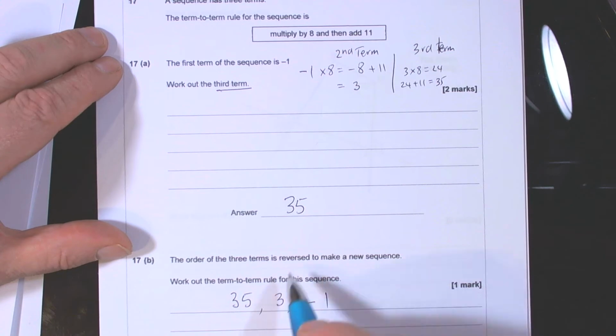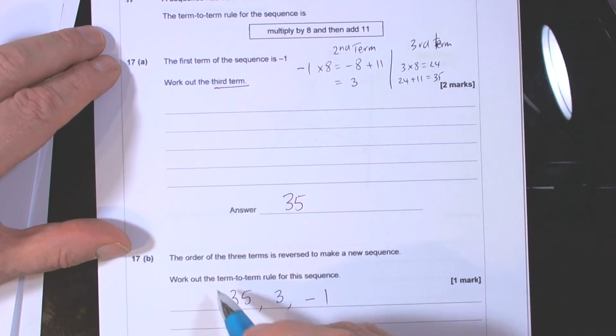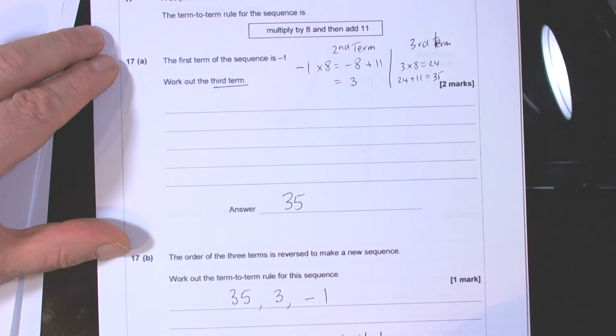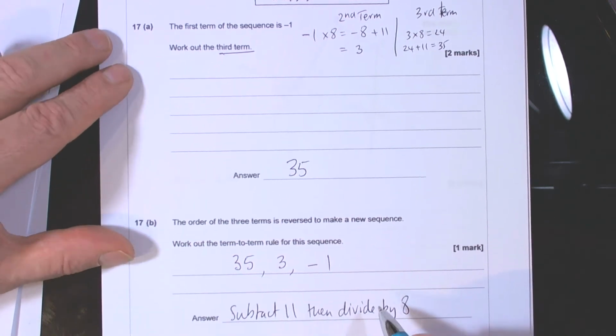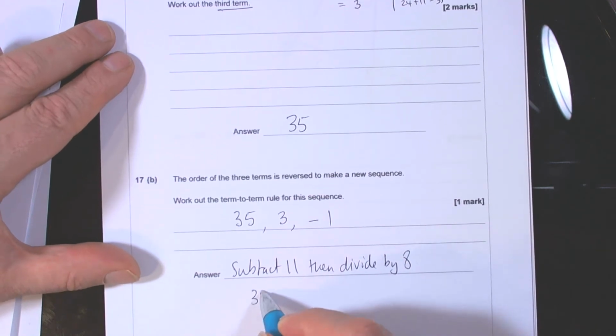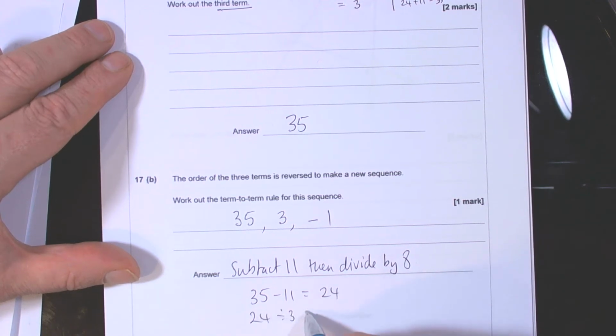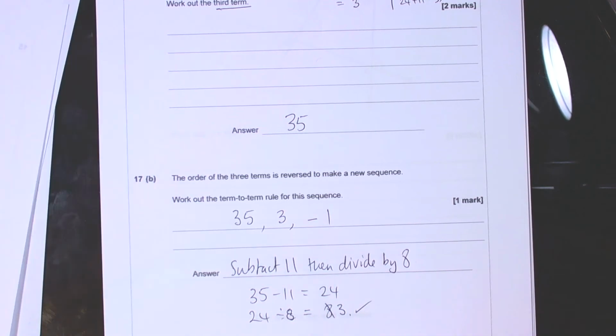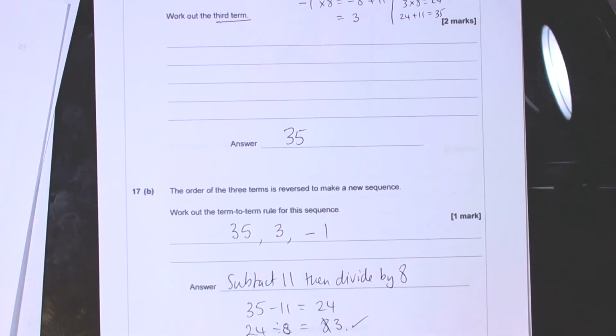So in other words, we've got to reverse the rule. Instead of adding 11, we subtract 11, and instead of multiplying by 8, we divide by 8. Okay, let's just check that works. So we do 35 subtract 11, which is 24, and then we divide by 8, sorry, 24 divided by 8, which is 3. Yep, so that works. So that's how that question was wanted to be done.